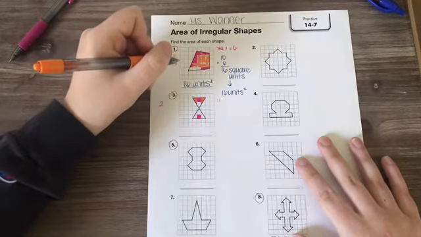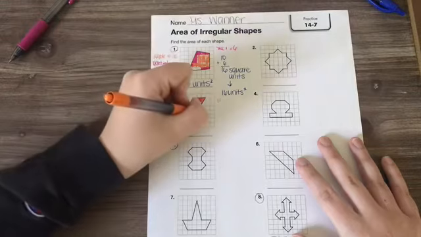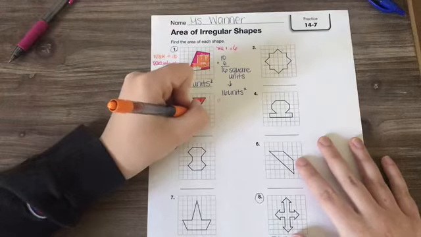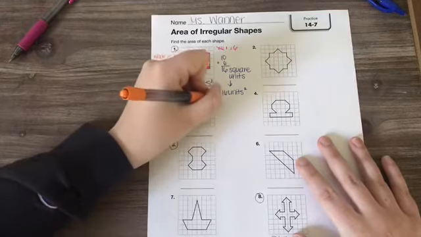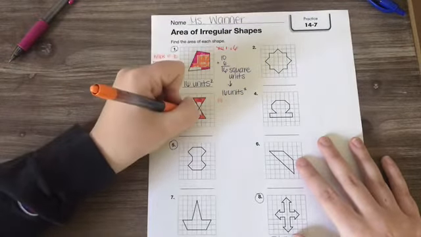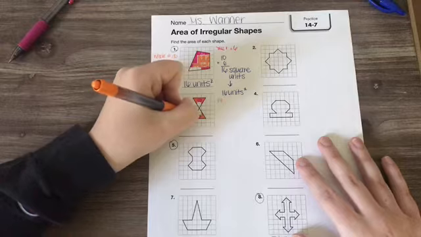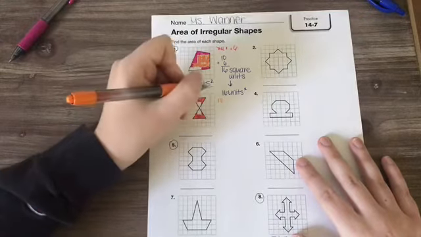And then, let's see. Yeah, I think we're just going to continue with this. This partial square is equal to 1. This partial square is another 1. And then this partial square and that partial square can make a whole.